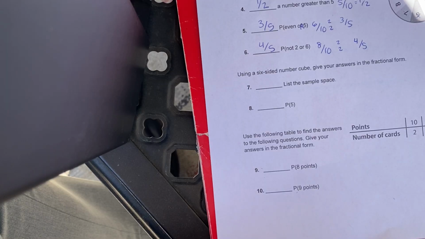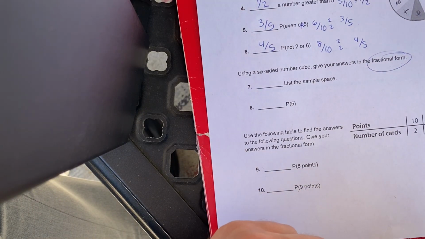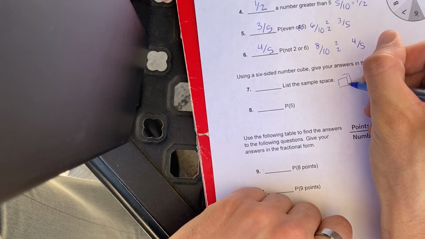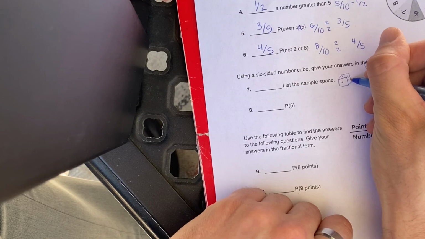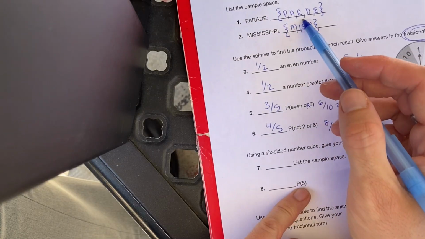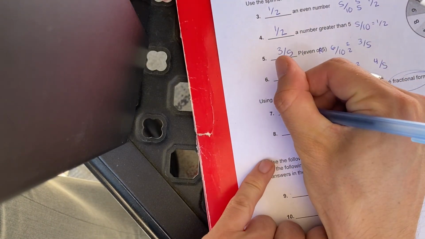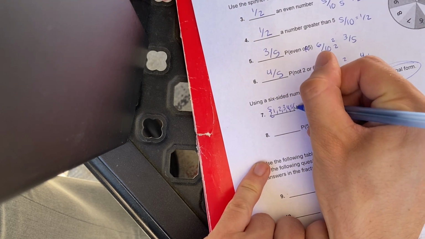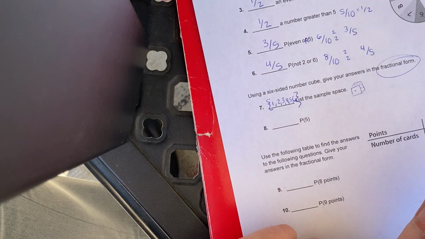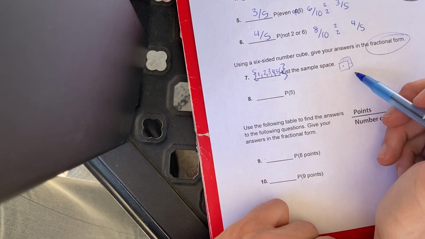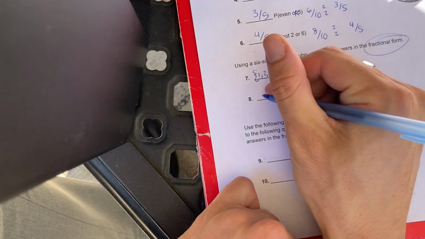All right, next one says, using a 6-sided number cube, give your answers in the fractional form. So we're using the same form. Listing the sample space. So if you think of, you have a number cube and you have a die. The sample space is one of each of what you have, just as we did in here, and you can't repeat. So I know it says 6-sided, so there's a 1, there's a 2, 3, 4, 5, and 6. All right, that is for that. And how about the probability of rolling a 5? Well, if I know there are 6 sides and there's only one 5, the probability would be 1/6.